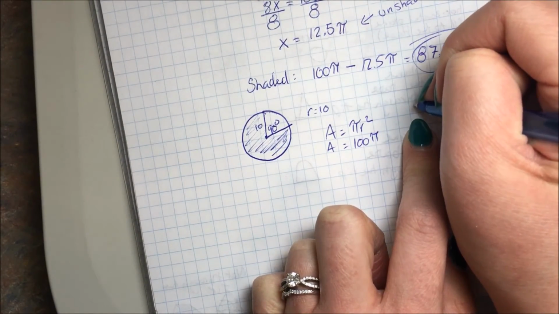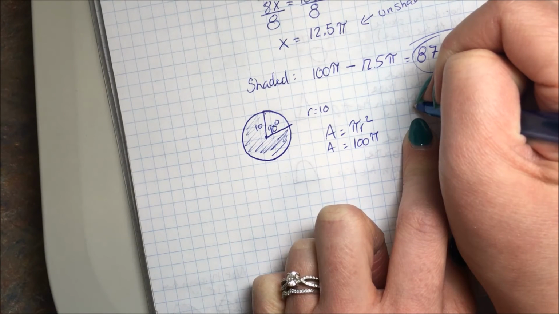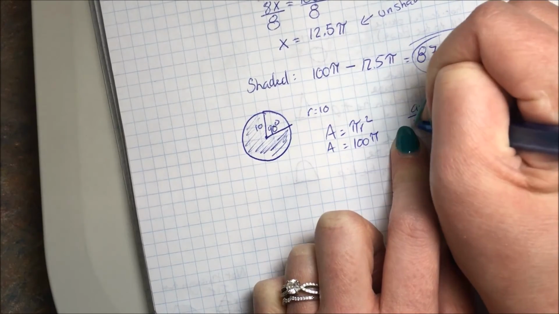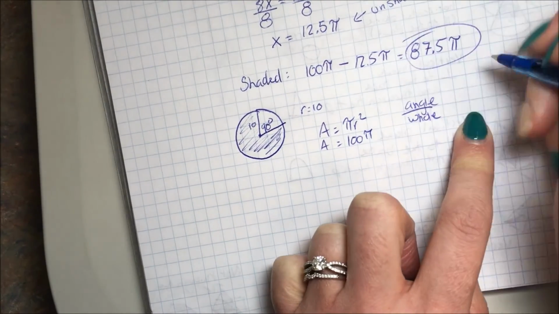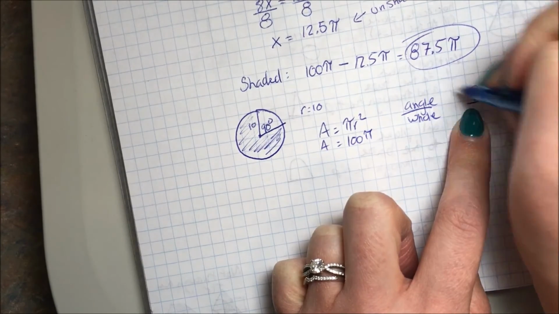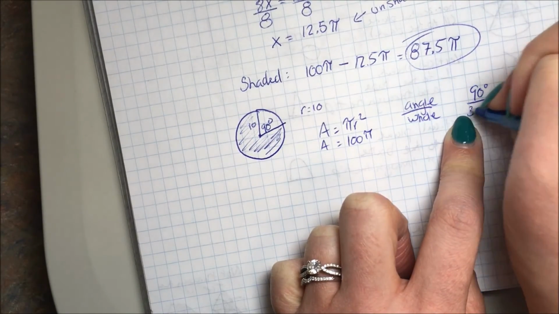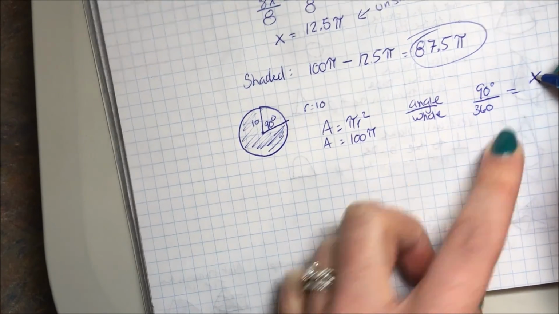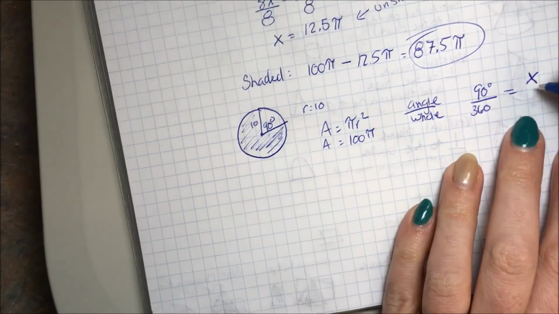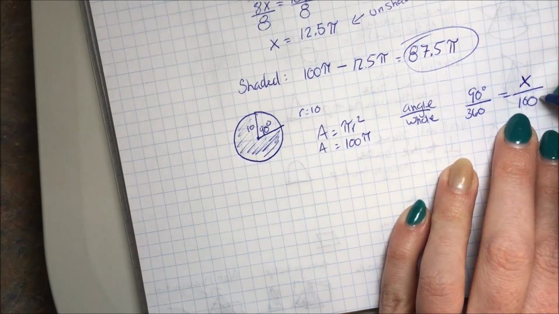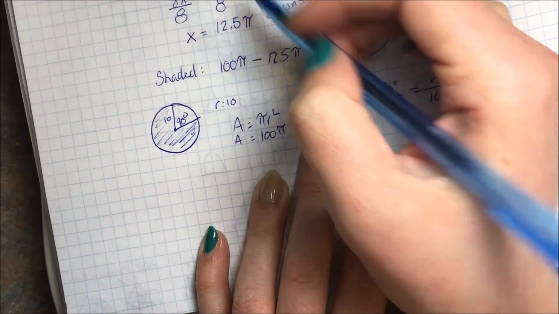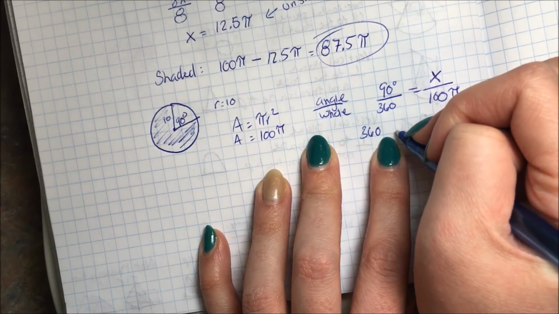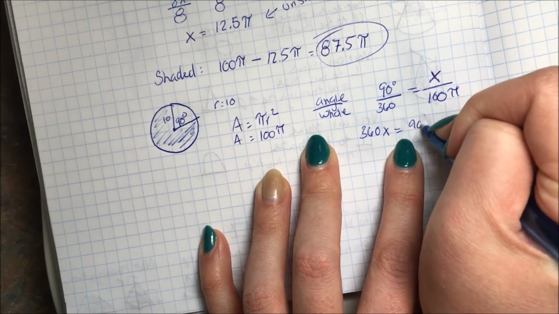Okay, so I do the angle over the whole. So my angle is 90 degrees of the unshaded area. The whole is 360. The unshaded part that I'm trying to find, I'm going to call x. And the whole area is 100 pi. So same process as before, but now I'm using degrees. So again, I'm going to cross multiply, and this is where things get kind of yucky.